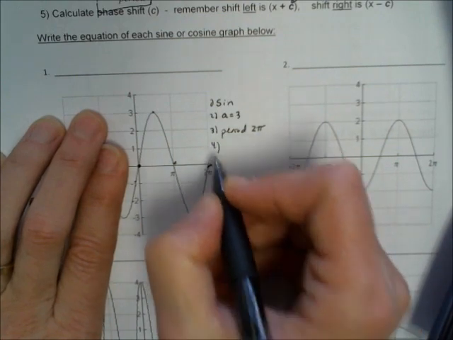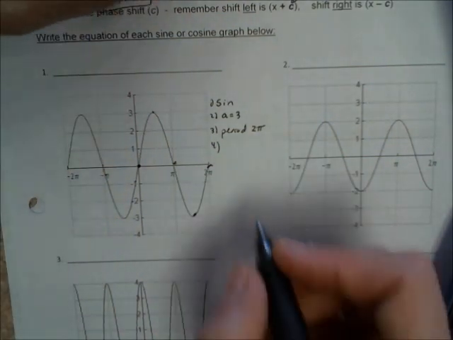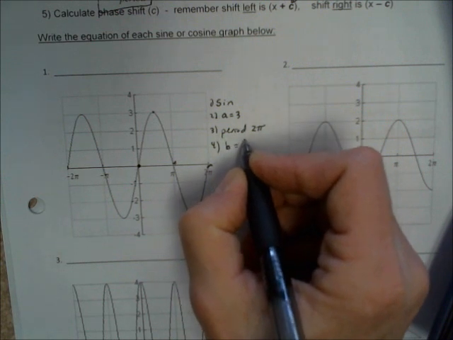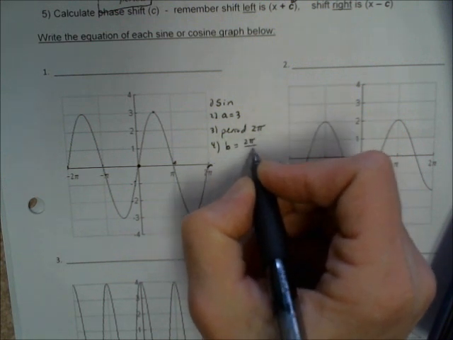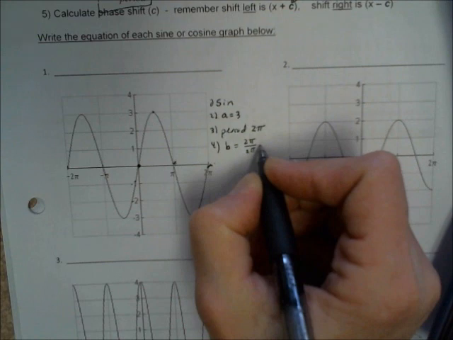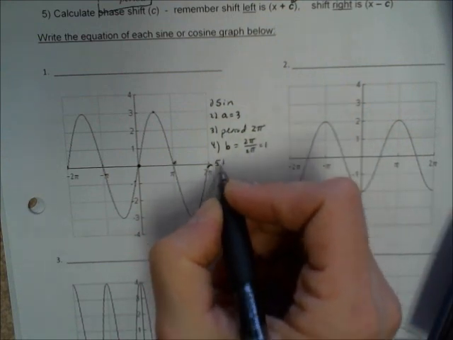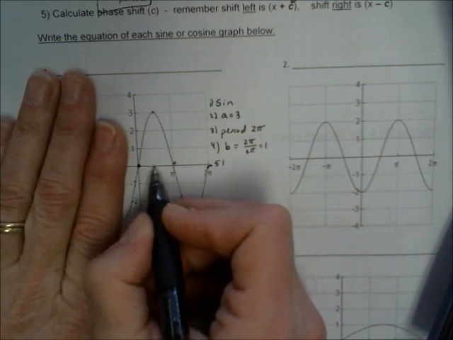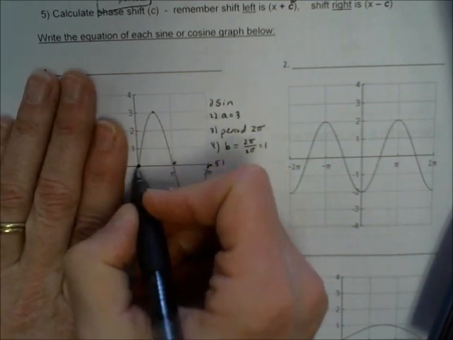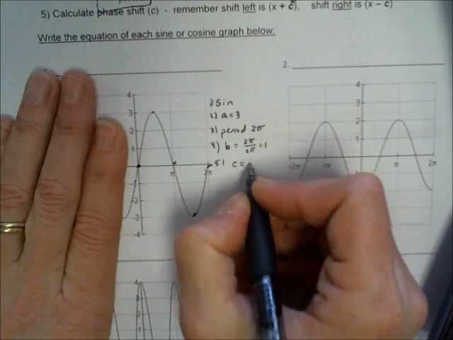And then step 4 says we have to figure out what b is. The b value is equal to 2 pi divided by the period, which is 2 pi. So 2 pi over 2 pi is equal to 1. And then step 5, the phase shift, has this been shifted left or right at all? Well, no, it hasn't been shifted because it's starting right there at the origin. So C is equal to 0.